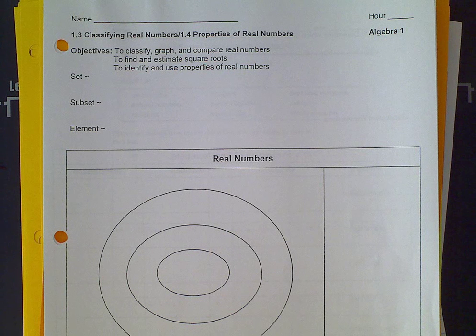Alright, so today we're doing sections 1.3 and 1.4. They kind of go together anyway. So today we're going to be classifying numbers and then talking about the properties of those numbers that we're classifying. Okay? So to put these numbers in categories, these are the terms we use to kind of group them together.